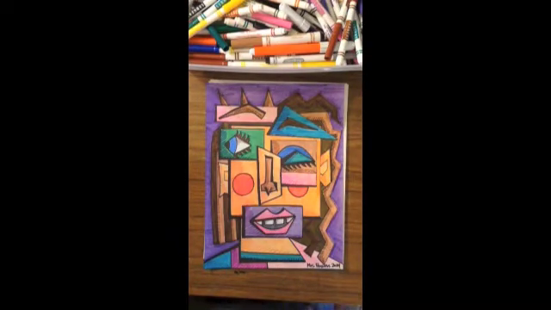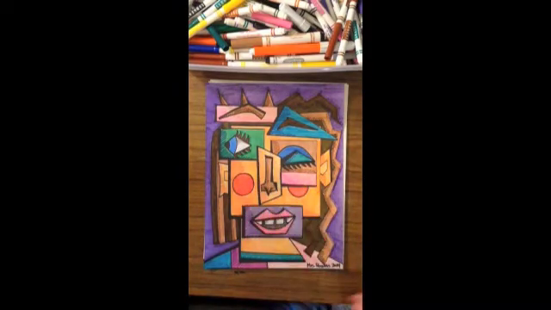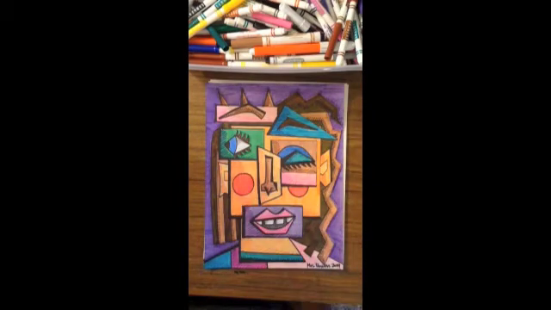Okay guys, so for this project what we are going to do is really focus on shape. Now again, we're going to use several of the other elements of art as well. You can see we've got lots of color. You can see that we're kind of revisiting that line quality that we talked about. But what we're really focusing on is a specific kind of shape. And that kind of shape is called a geometric shape.